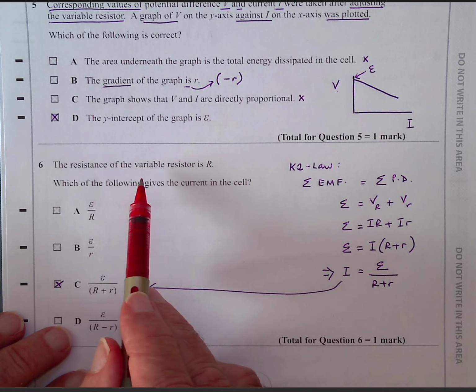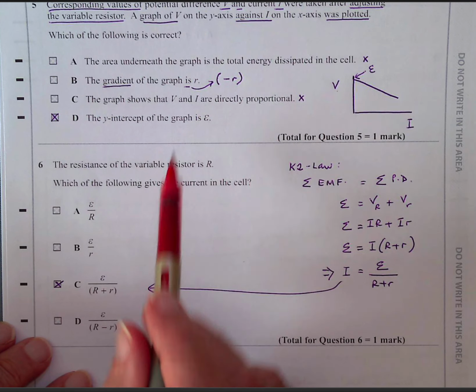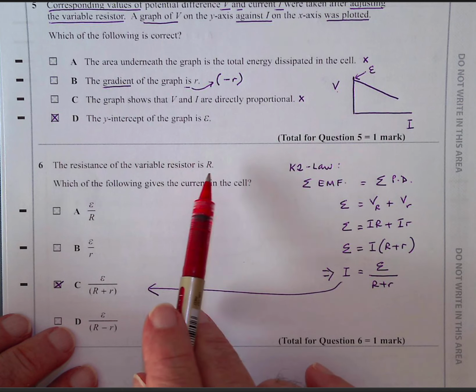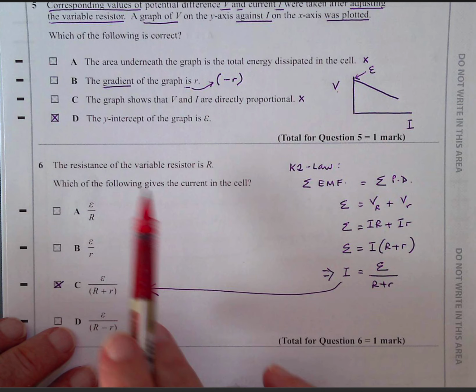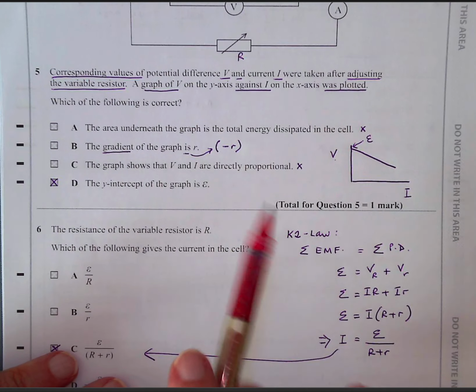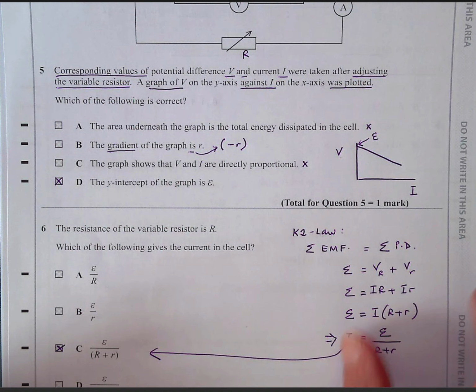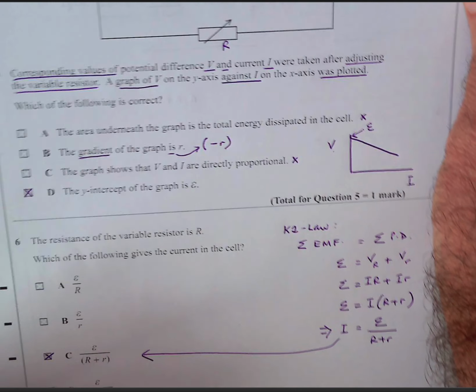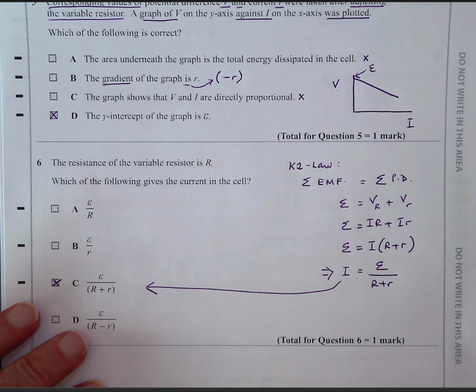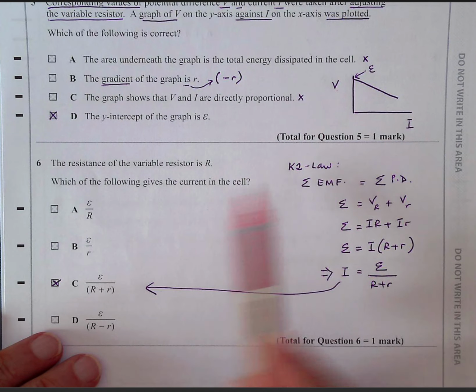The resistance of the variable resistor in the circuit above is R. So I've drawn that on the circuit. The resistance is R here. Which of the following gives the current in the cell? Okay, so I've worked it out for you.